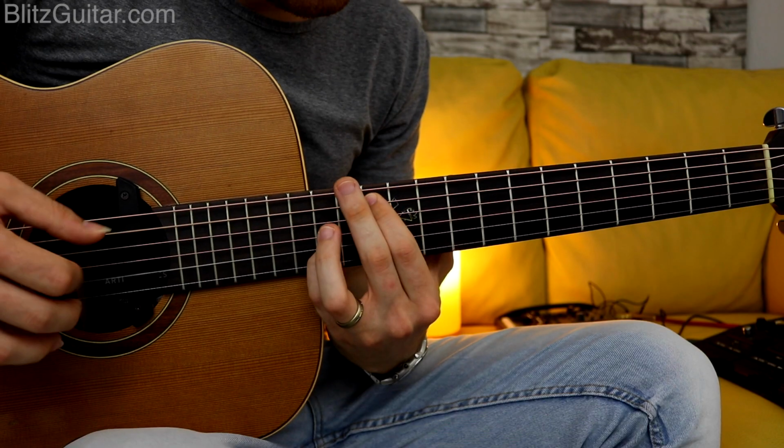Now guys, with this chord progression you can already write a beautiful song. It's just a very simple chord progression and it works all the time. But we can add a little bit more, maybe a simple melody and a different chord progression. So we're gonna play it like this.